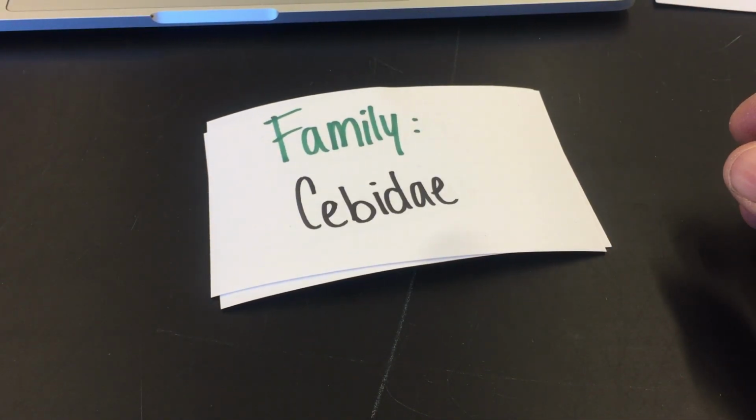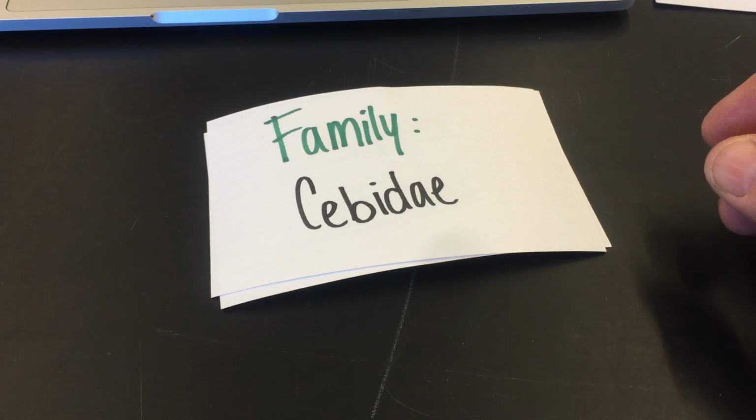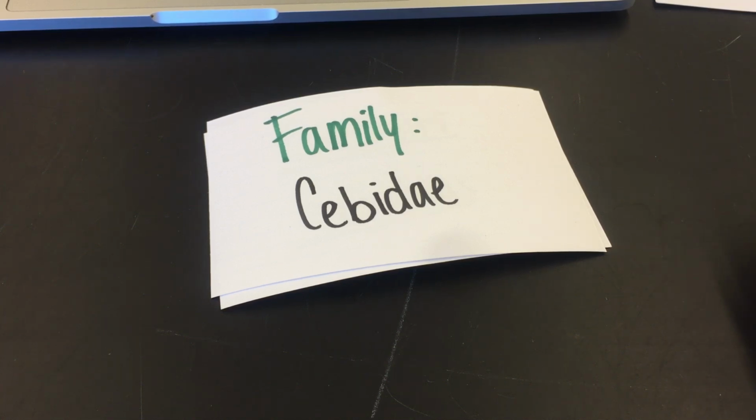The Cebidae include about 90 different species or so, so there's a lot of diversity in this group. They include capuchin monkeys. And we have a mounted specimen here, which I'm going to show you now.